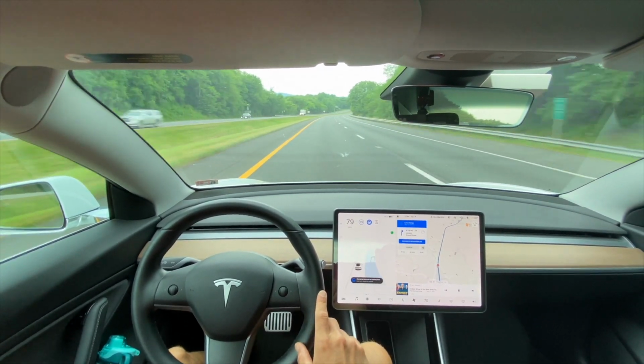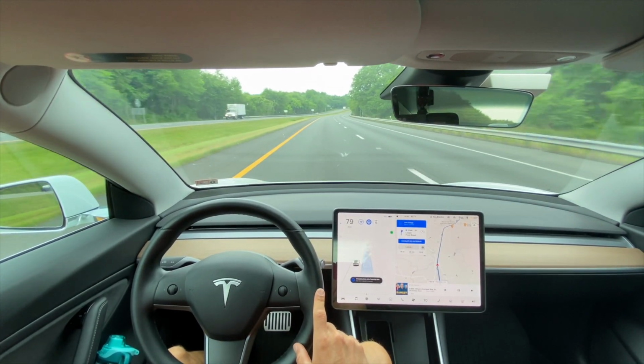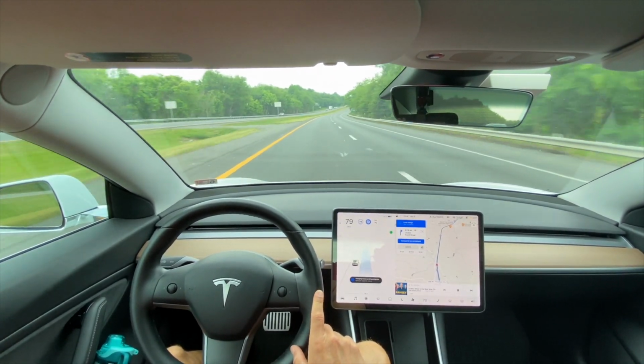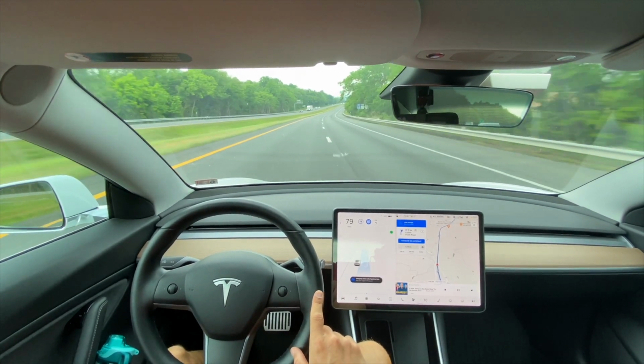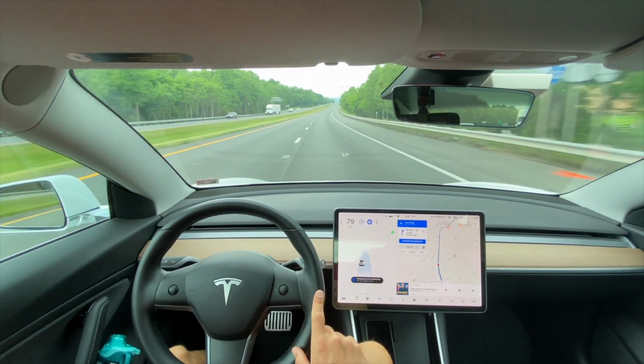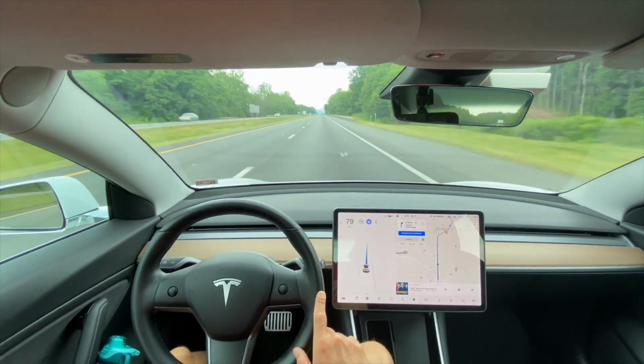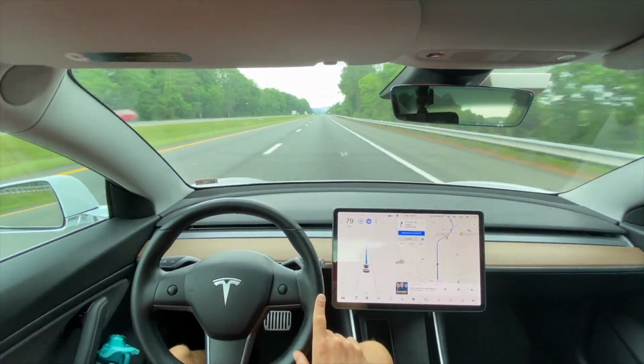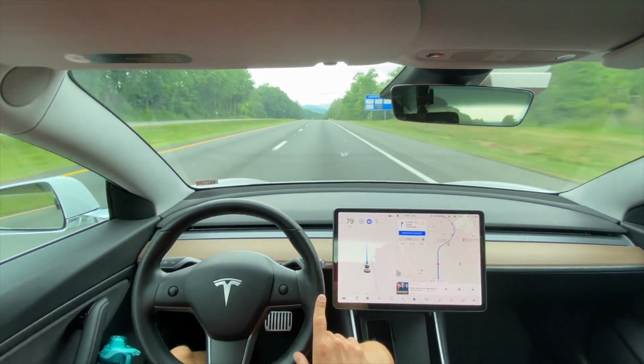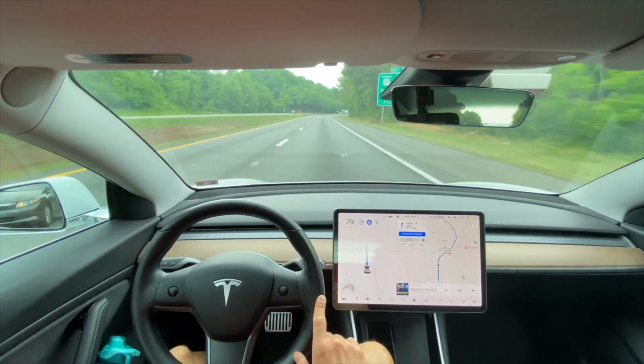I'm going to slow the footage down, and you can see it initiates the turn over into that right lane. Now this is perfect. This is exactly what I would do as a regular human driver. It's just doing a great job transitioning lane to lane and moving over exactly when I would also move over. So no traffic around me here, so it's going to maintain that right lane position.